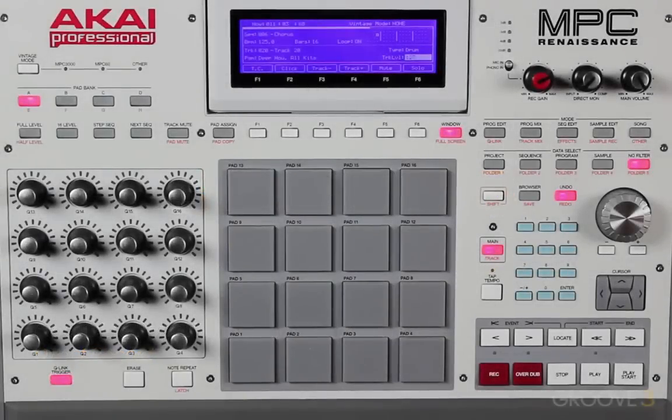In this video, we are going to go over the new feature added in version 1.7, direct recording, which allows us to record in through a microphone or any other input on the MPC Renaissance hardware direct to a track. It's very easy to use, very functional, and very useful.